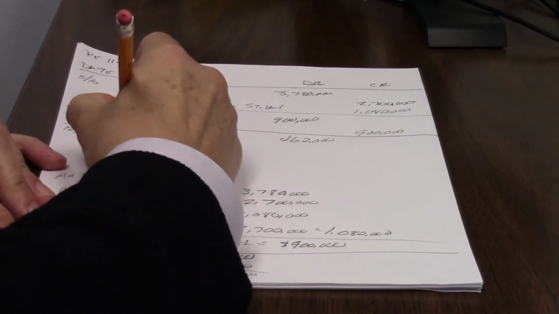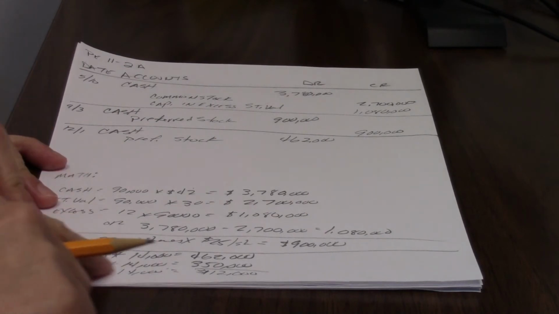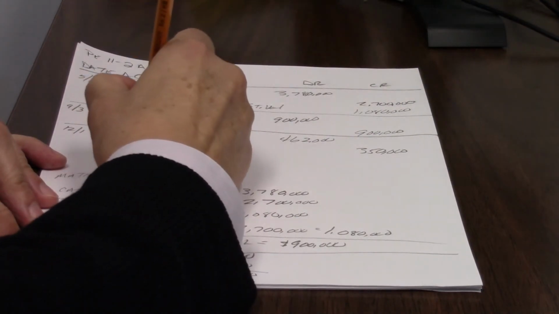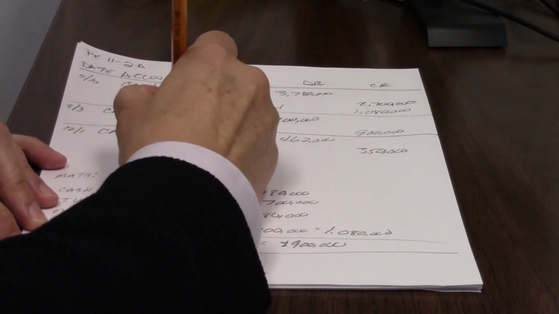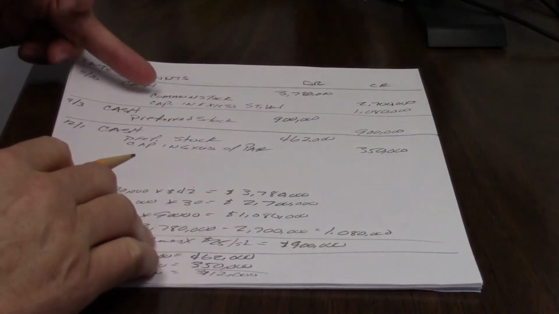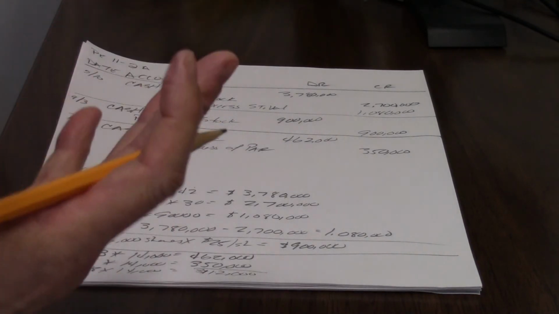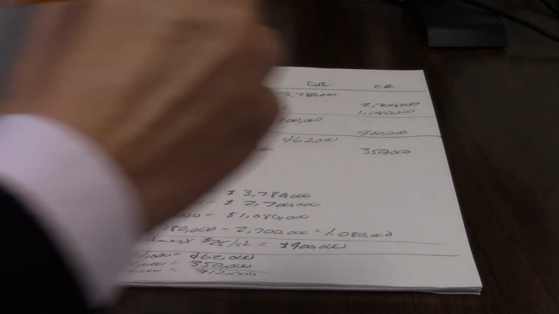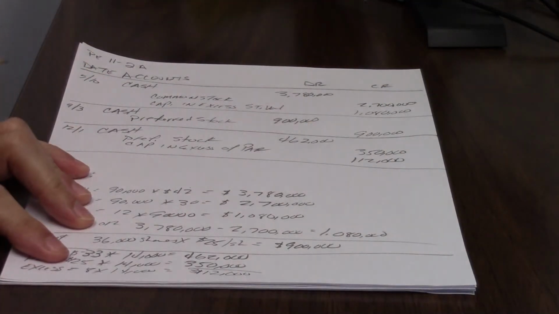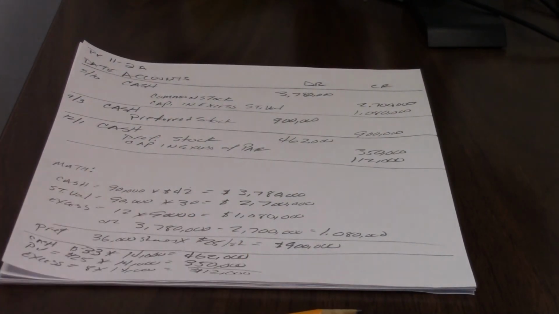We have preferred stock issued, and that is our 350,000. And we have capital in excess of, this time it's called par. The first stock had a stated value; this has a par value of 25. All right, so that's 112,000. And your debits equal your credits. So you're done with practice exercise 11-2A. Good job.